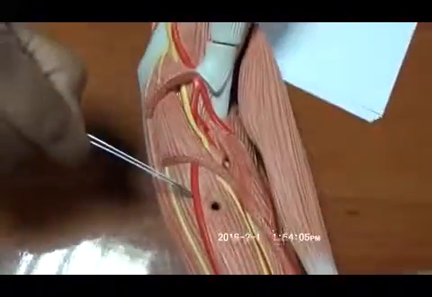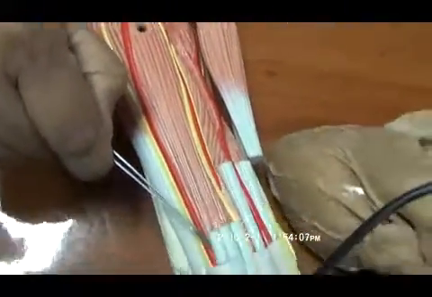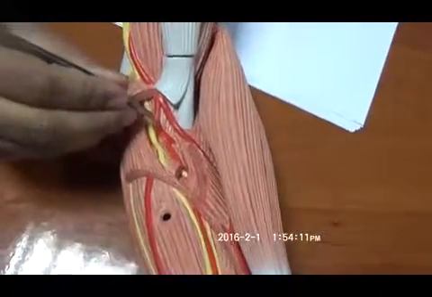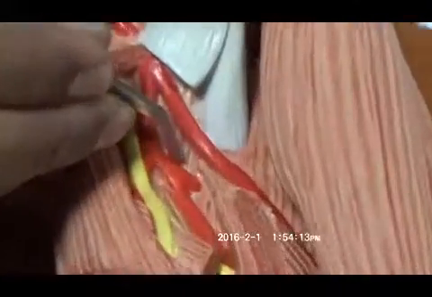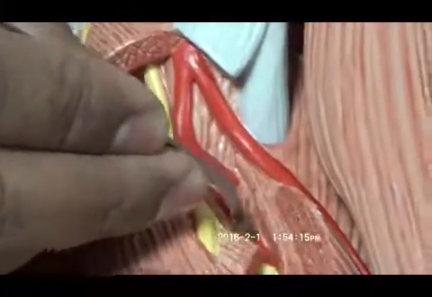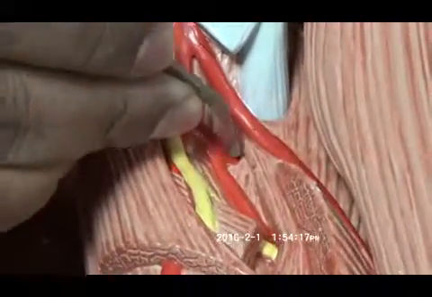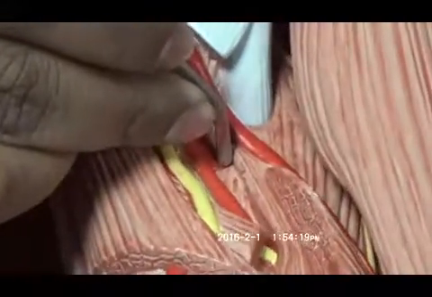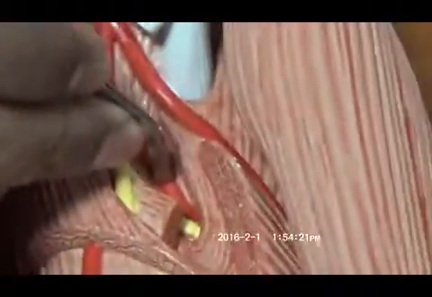Radial artery on the lateral side, the thumb side; ulnar artery on the little finger side, that is the medial side. This ulnar artery gives, see here, the common interosseous artery, dividing into the anterior interosseous, and this one which is going posteriorly, the posterior interosseous artery. This is the anterior interosseous artery.